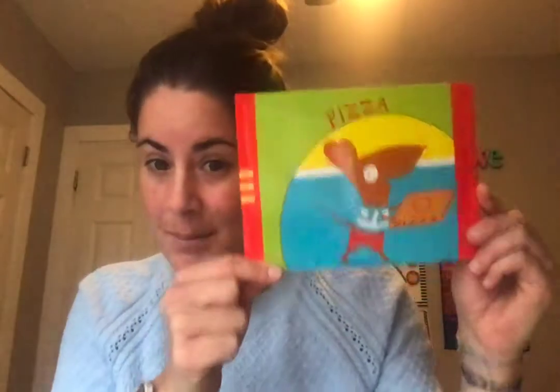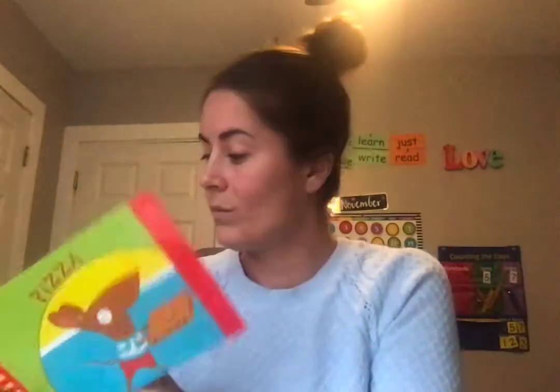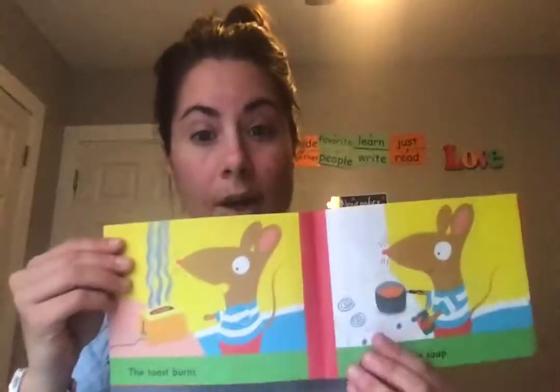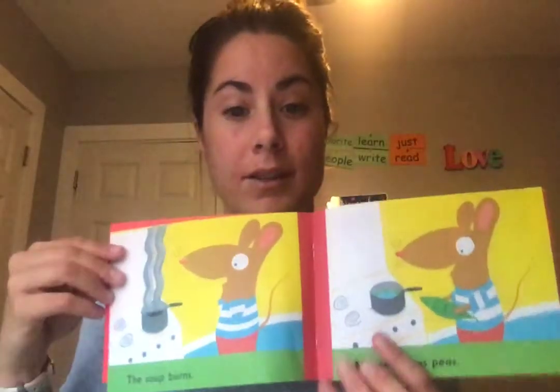Remember our story? Pizza, right? This silly mouse. Remember the main idea? Yeah, he was not good at cooking. He was really bad at it. And if someone said, what's your evidence? What's your details to support that? How do you know that? You could say, remember? He burnt the toast. He burnt the soup. He burnt the peas, right? Yeah, it's called pizza, but the main idea, it's not just pizza. That's the title. The main idea the author wanted you to know was this mouse was not good at cooking.